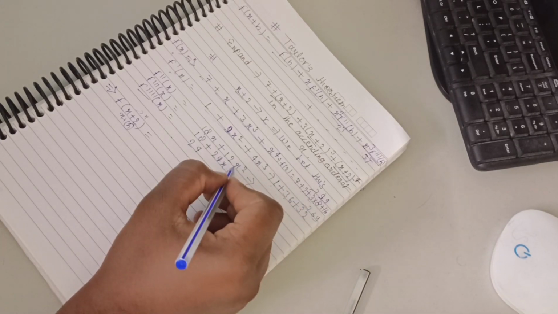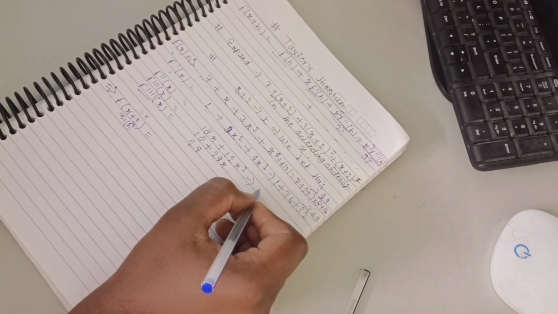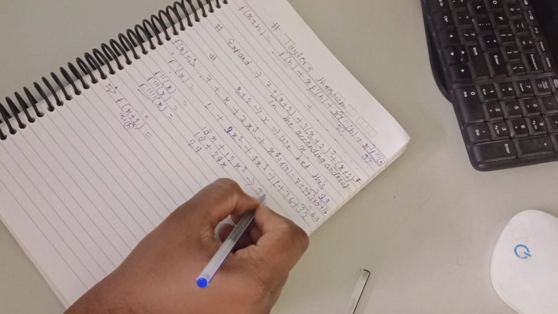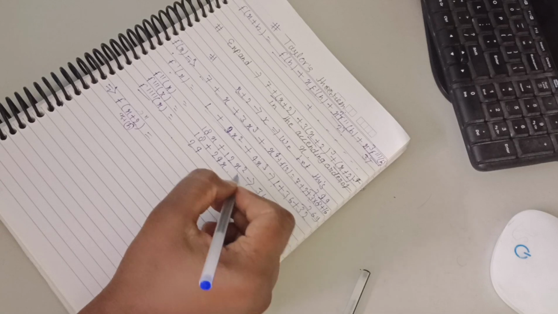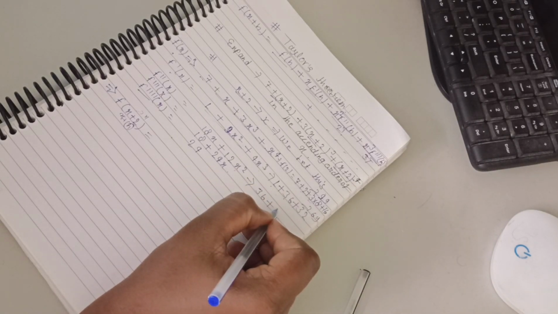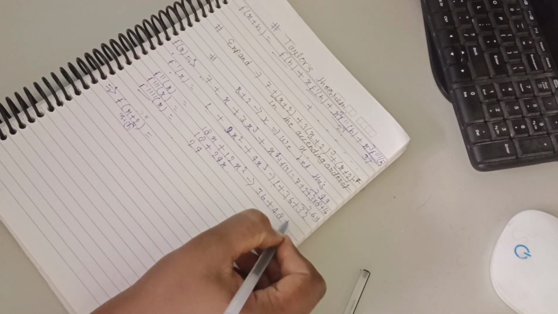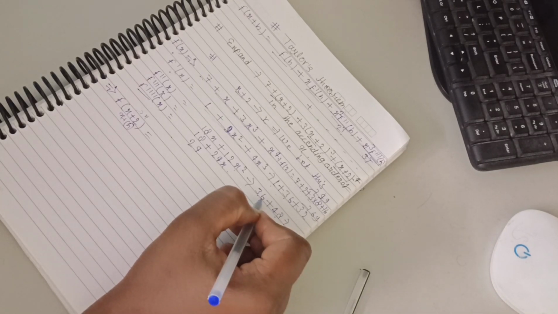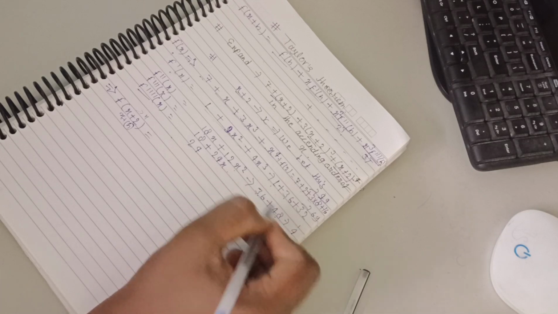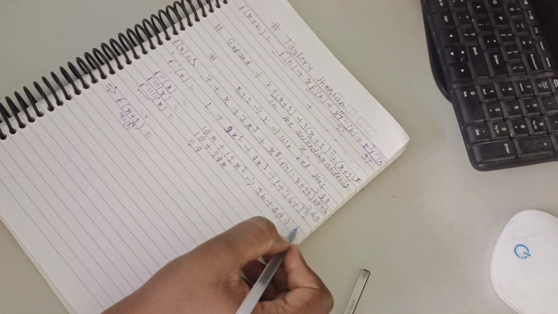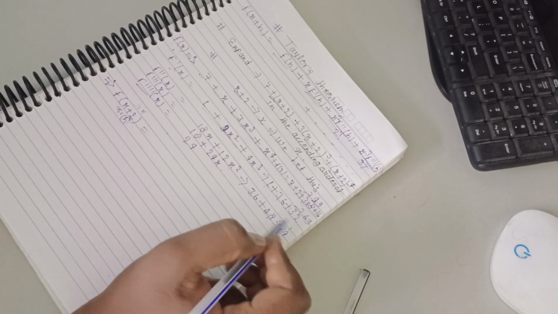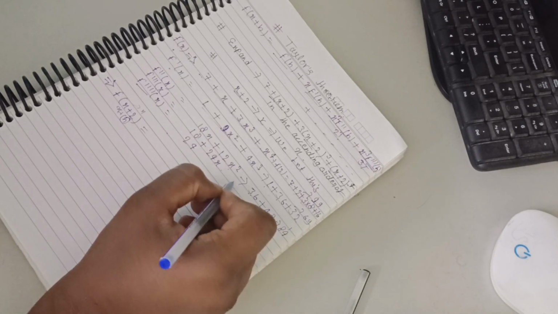Now f double dash x, we put 2 in place of x, so 18 times 2 is 36 plus 12 times 4 is 48. So this will be 84.